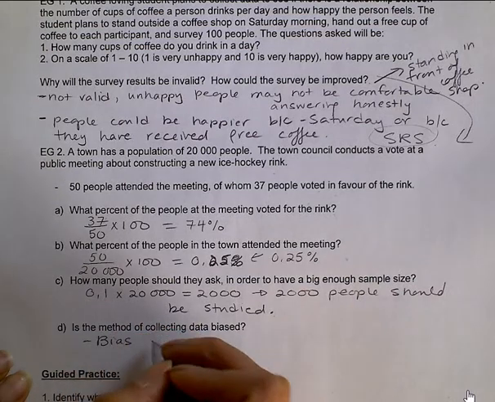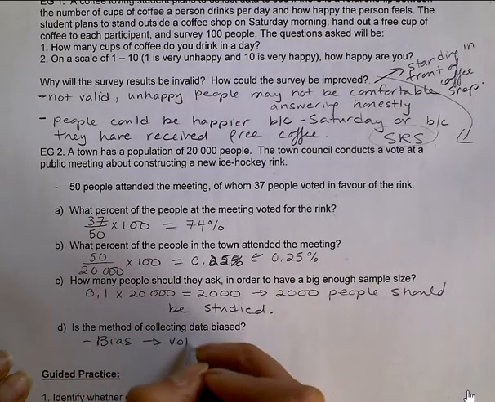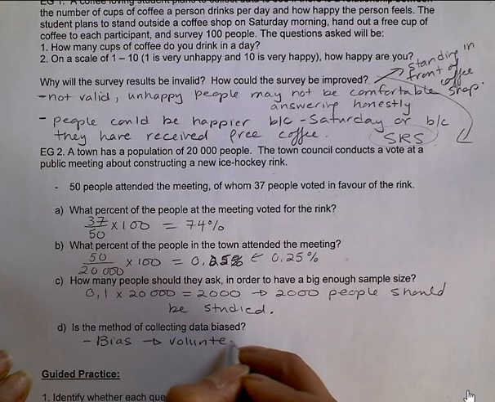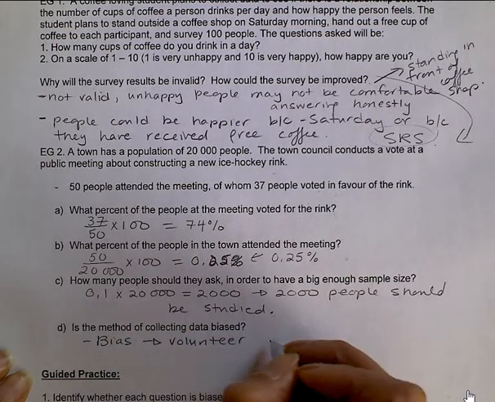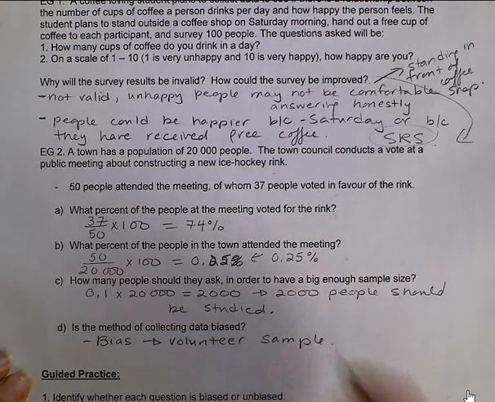And again, we've got this volunteer-based sample. Okay, so I want you to do the guided practice. You're going to pause the video and then resume it when you're done.